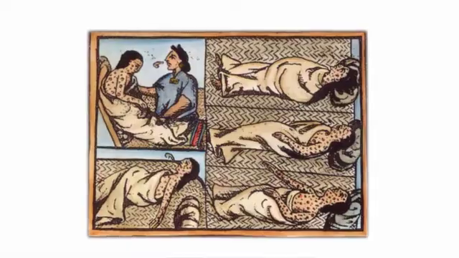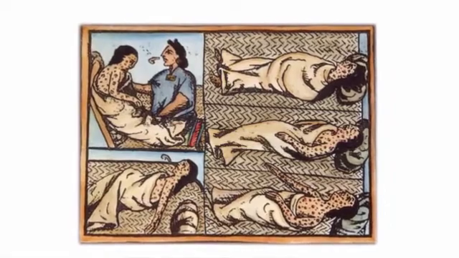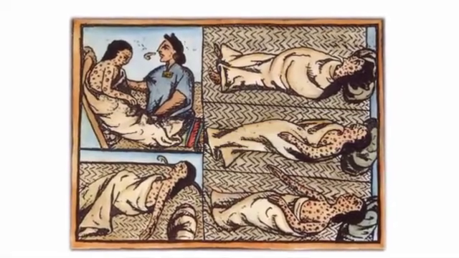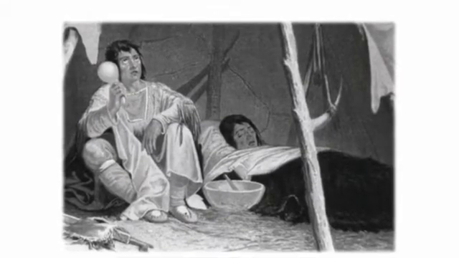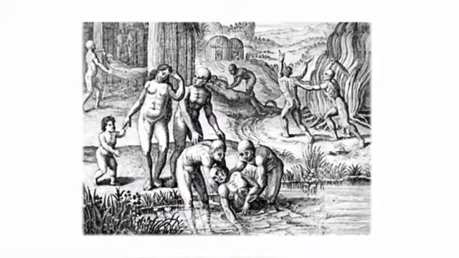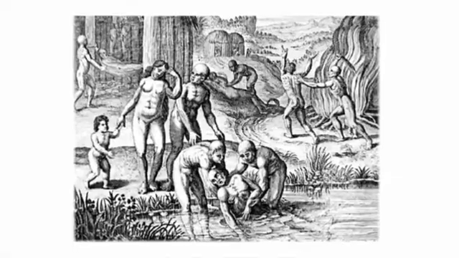Microbes. Disease predominantly moved from the Old World to the New. Some examples would be smallpox, measles, and influenza. Consider the immense impact of this on people never having any contact with these kinds of ailments. Pre-contact population numbers are debated, but death tolls at this point reached 80% in many areas.